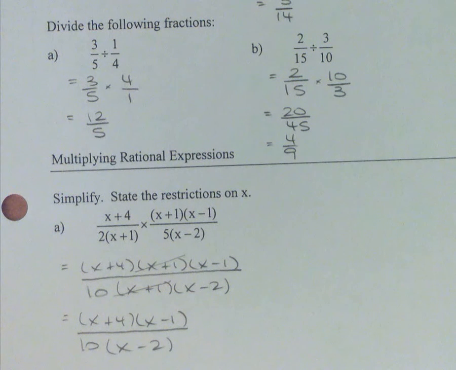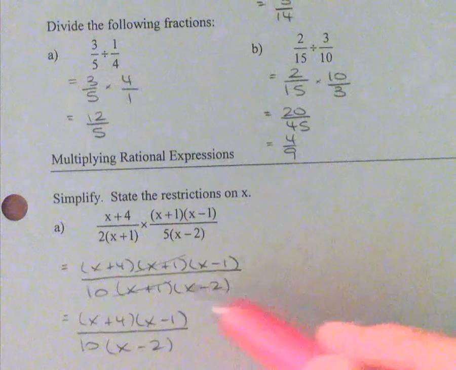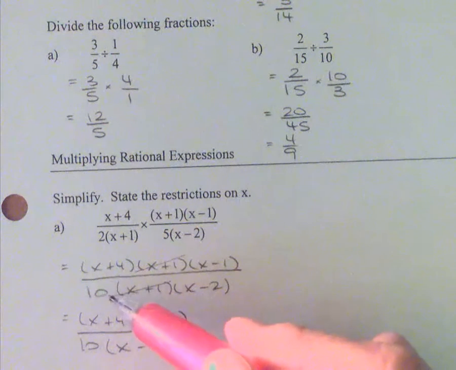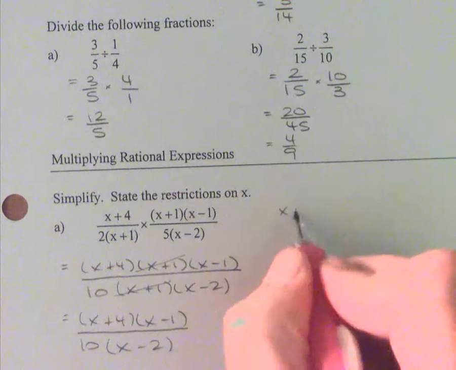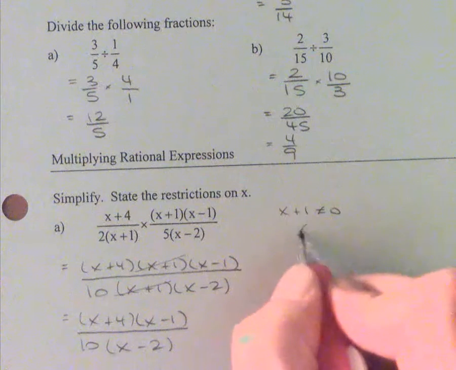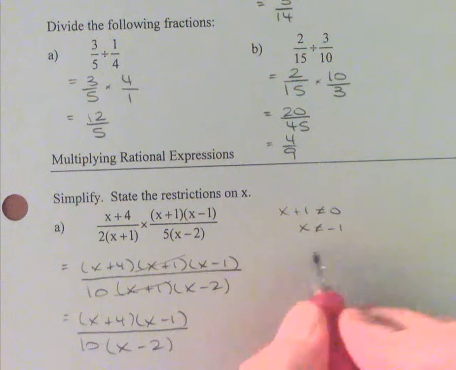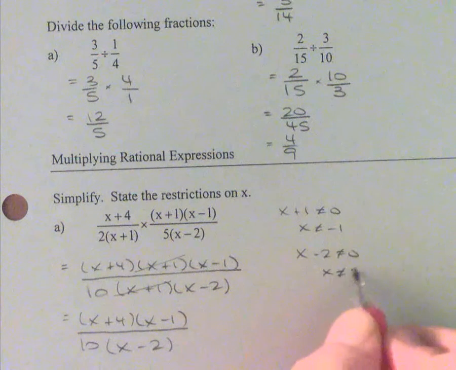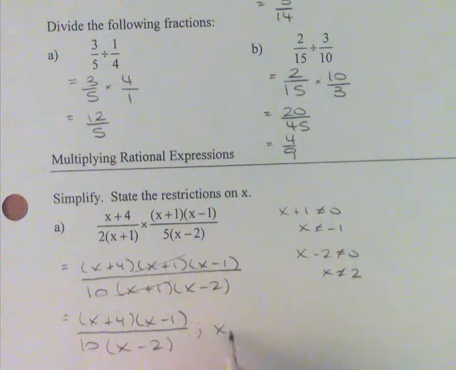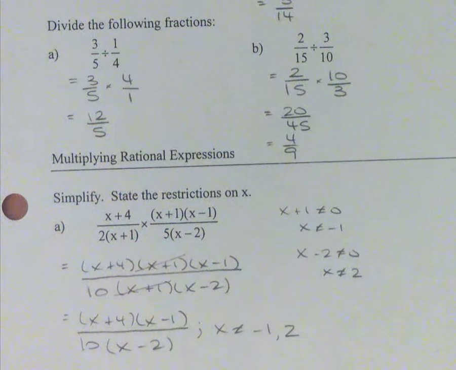Again, when we state restrictions, we restate it for the entire bottom. If I look at this, 10 does not have an x attached to it, so there's no restriction on that. So I have x plus 1 and x minus 2. So x plus 1 cannot equal 0, so x cannot equal minus 1. And x minus 2 cannot equal 0, so x cannot equal 2. So the restrictions are that x cannot equal minus 1 or 2.